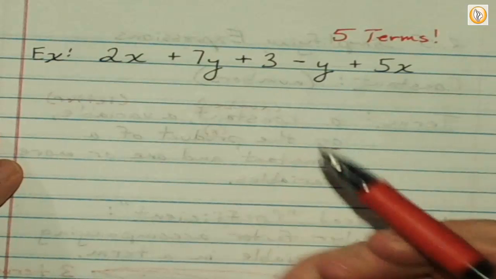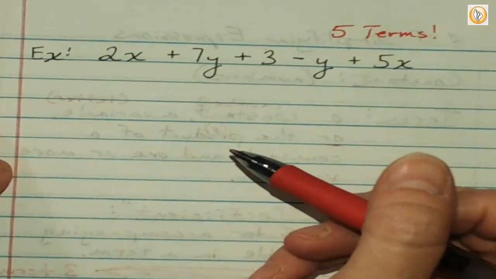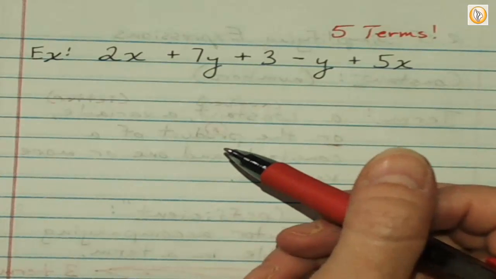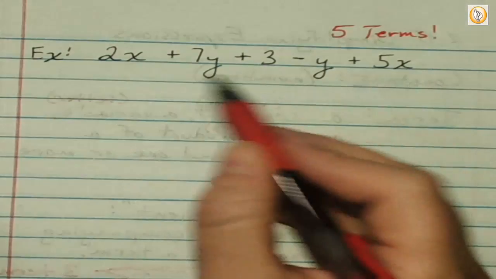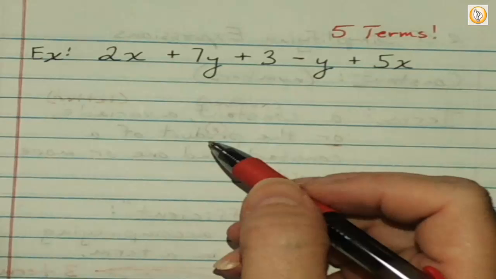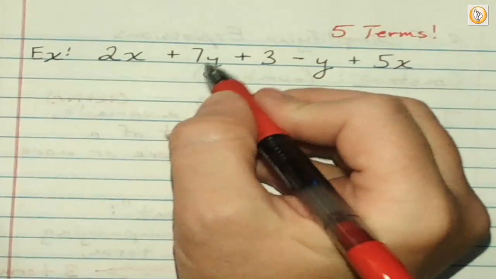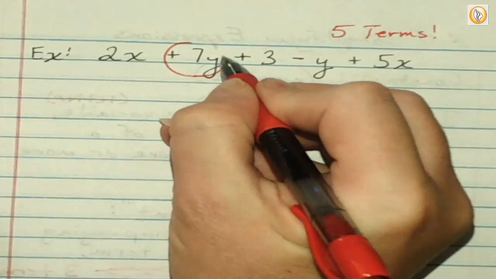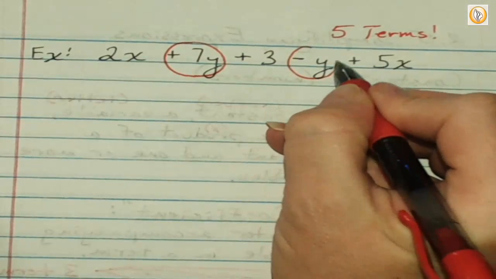Now we're going to be combining like terms. Even Algebra 1 will tell you, you need to follow my directions and tips. It will help you in the long run. So Tanner, which terms can I combine? 7y and y. She's correct. The 7y and the negative y can be combined. I'm circling the 7y with the plus sign, and I'm circling the negative y.